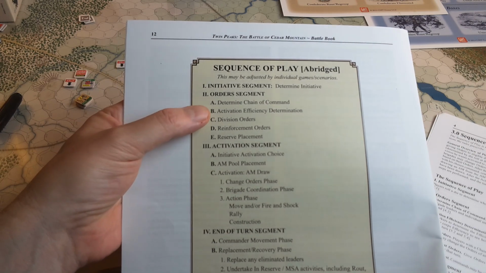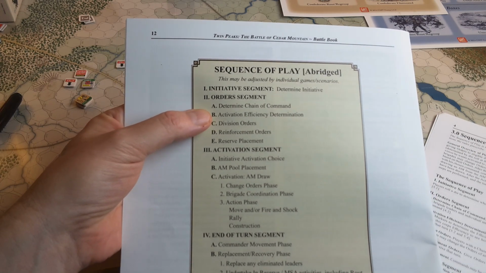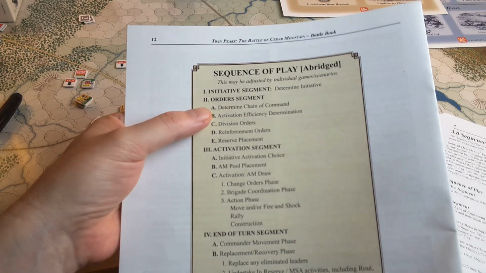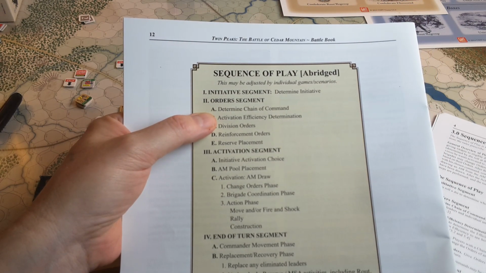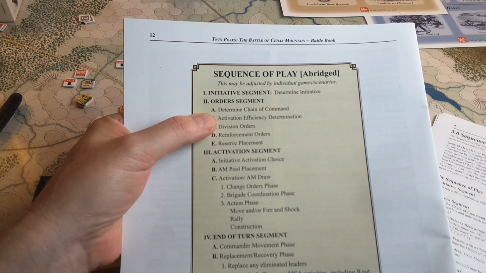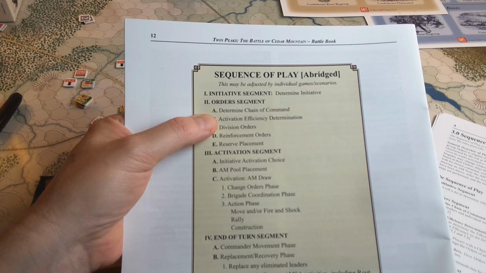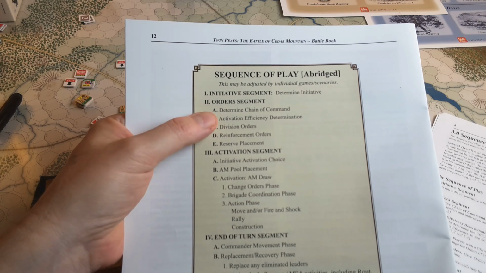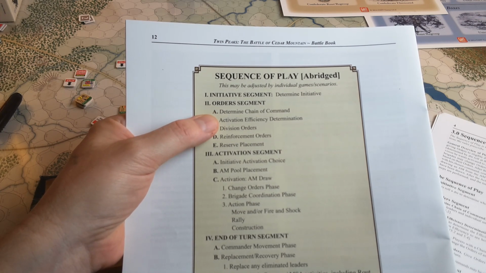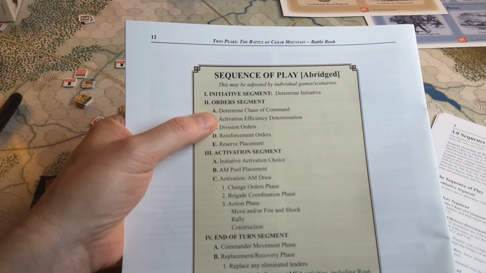The first thing there is going to be determine the chain of command. Literally, in my case, I'm going to trace a line of command between my corps commanders and each of their divisional commanders, and then from the division commanders to each of their specific brigade commanders. And finally, the brigade commanders to each of their regiments. And if any of those are out of command, they'll be marked with a special counter, out of command. So units, brigadiers, divisional commanders can be marked with out of command markers.